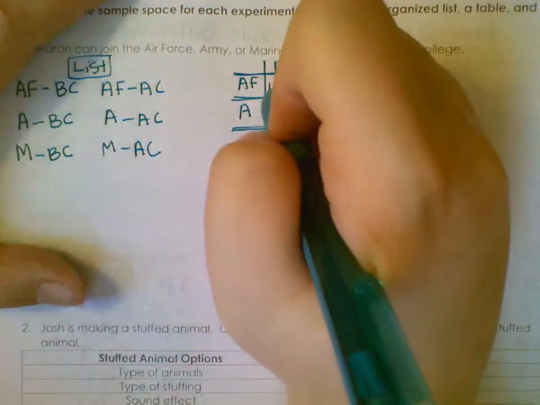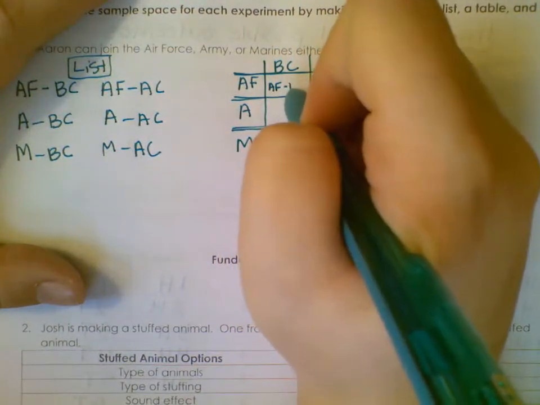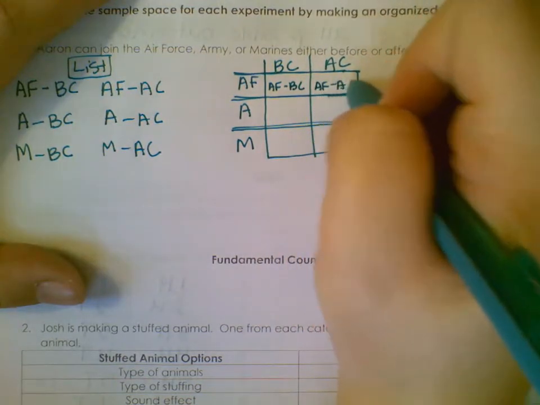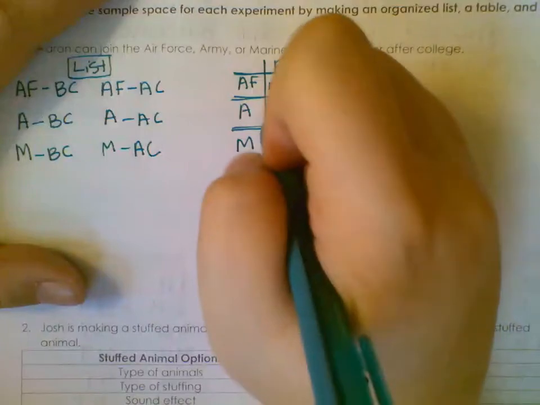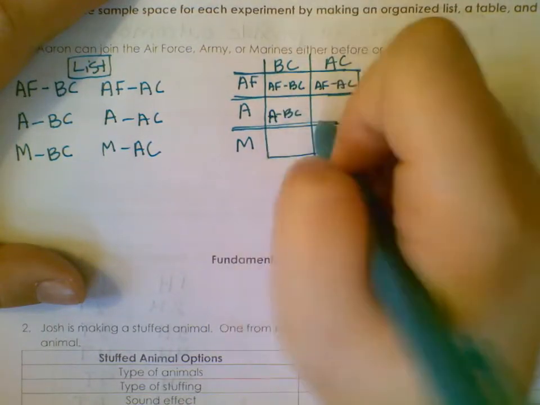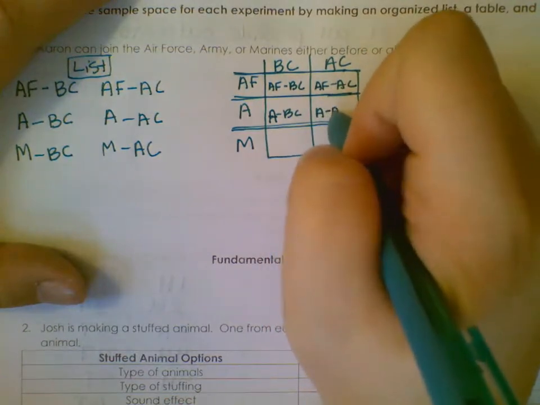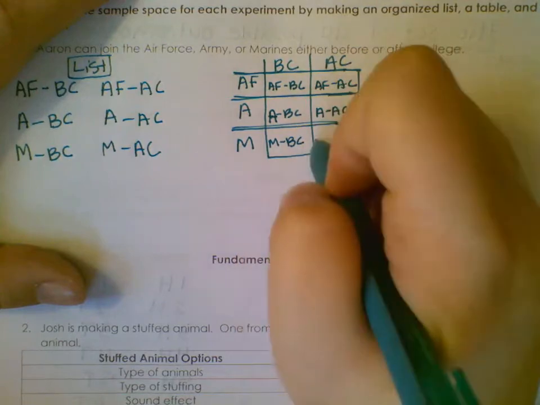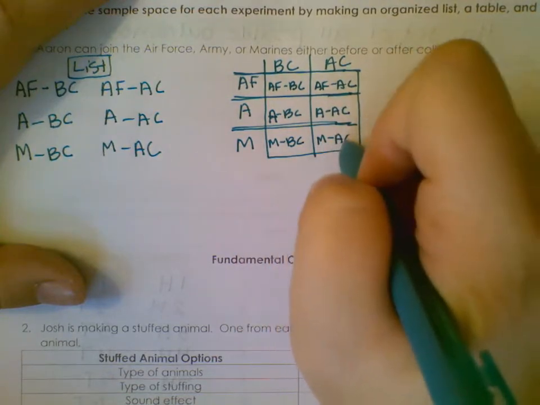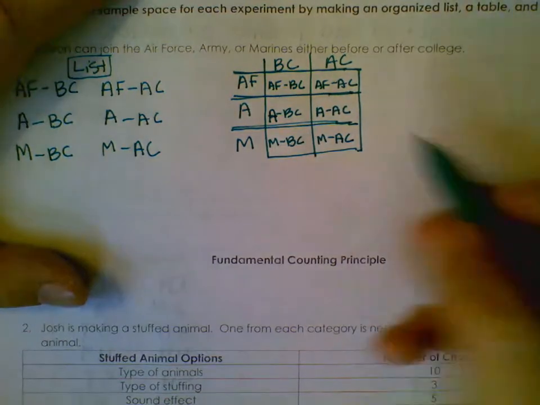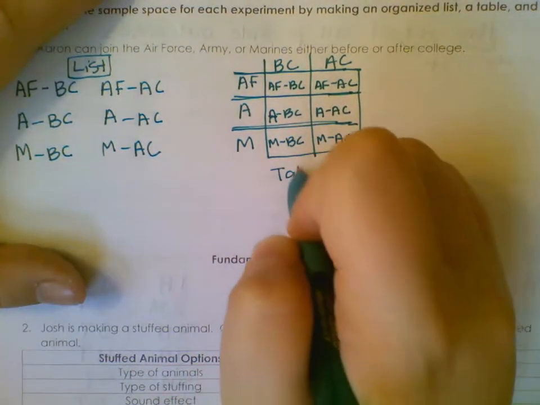So here we have the Air Force before college or the Air Force after college. I have the Army before college or the Army after college, the Marines before college or the Marines after college. And there inside of my table would be my sample space. So this is my table.